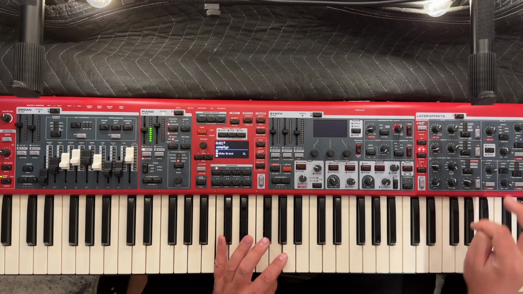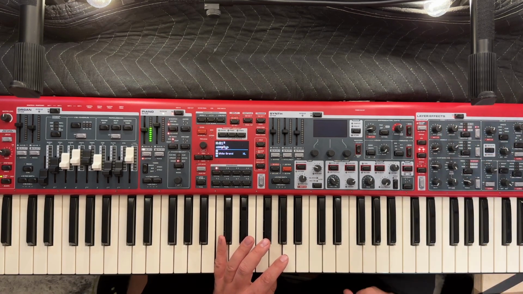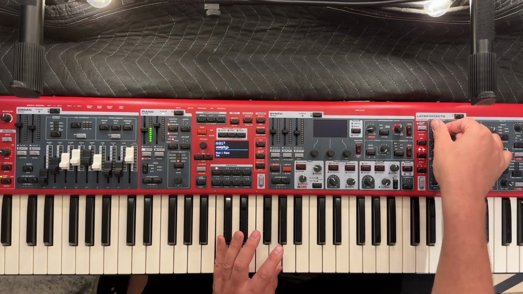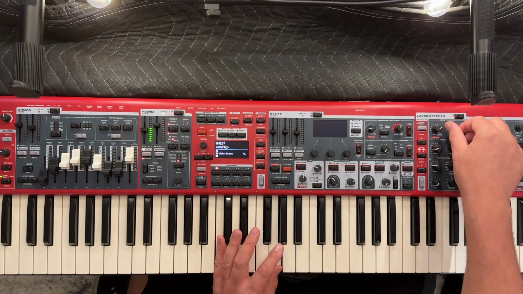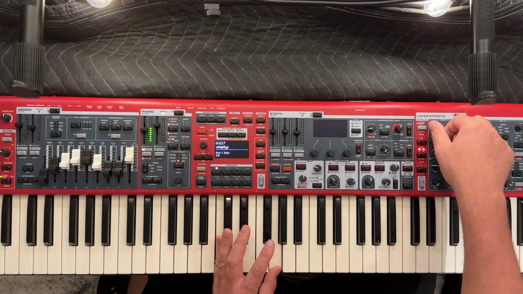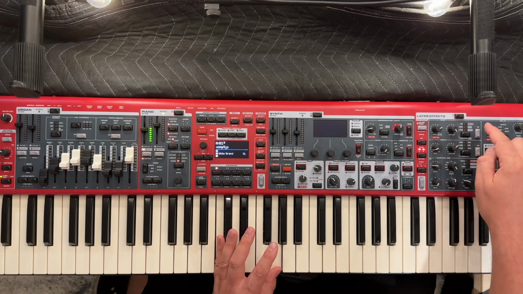To turn on individual sounds, it's essentially like a stomp box over here. You've got an on button that turns it on, and then you have an amount and a rate. This is an auto pan, and I can just adjust it here, make it subtle or less subtle. And to turn it off, I just press it again.